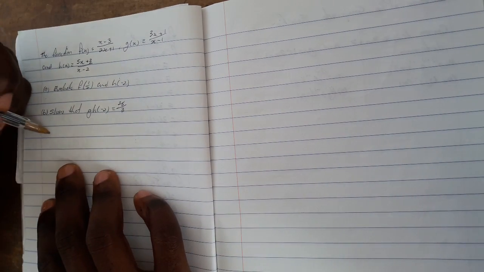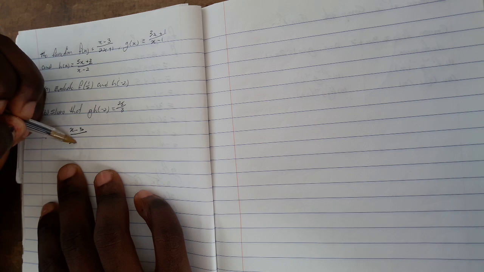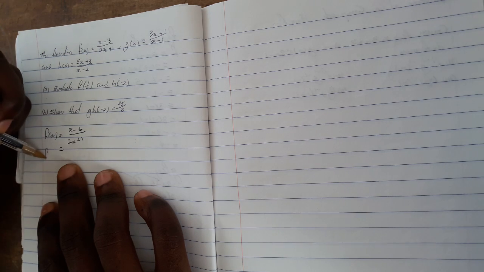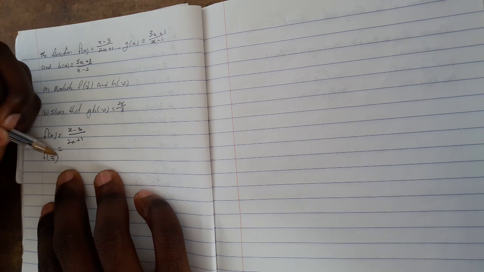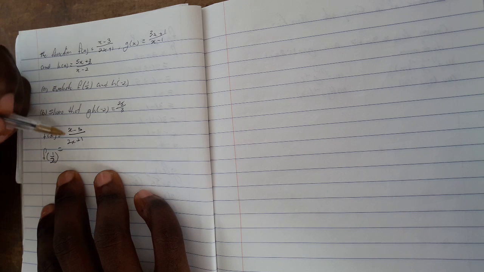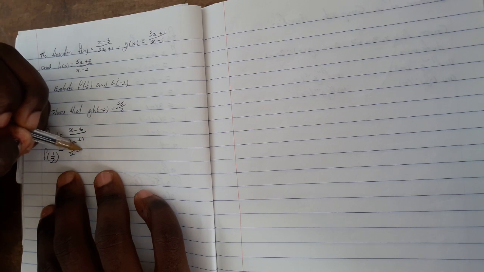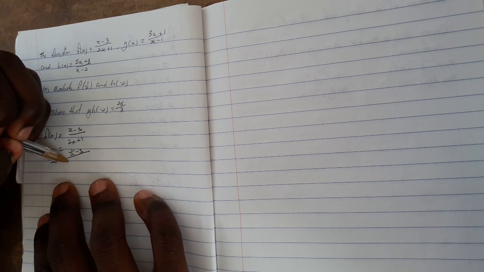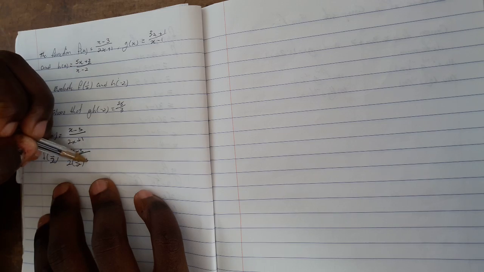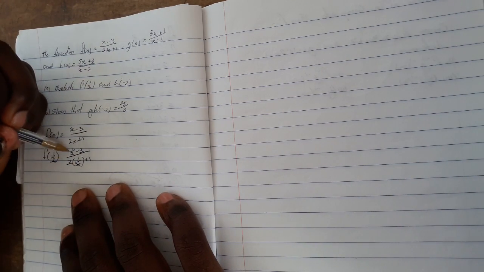But I'm going to do this. So we want to evaluate f of a half and h of minus 2. f of x is minus 3 over 2x plus 1. f of a half: now replace x with a half. So a half minus 3 divided by 2 times a half plus 1. The 2 and the 2 cancel, so we have 1 plus 1 at the bottom.